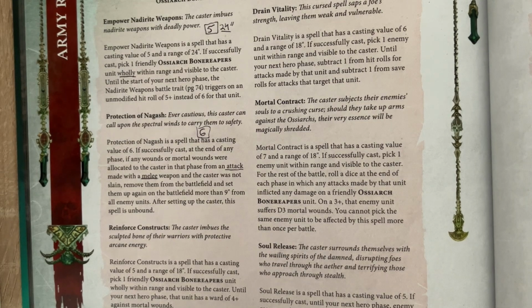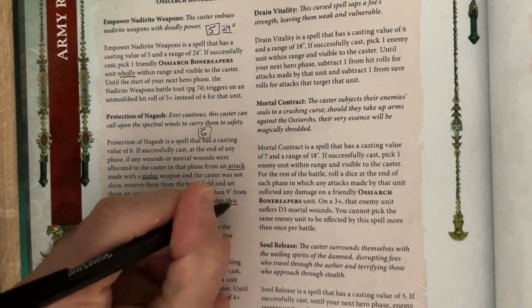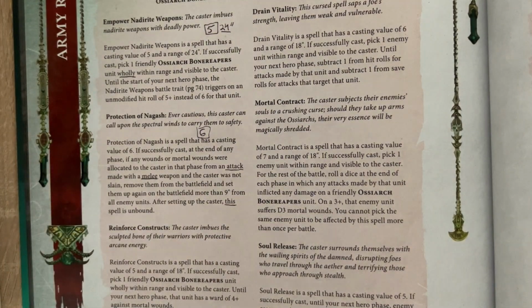At the end of any phase, so it's putting this kind of bubble on this guy. Okay. If any wounds or mortal wounds are allocated to the caster in that phase from an attack made with a melee weapon, so it would implicitly have to happen in combat, and the caster was not slain, remove them from the battlefield, set them up on the battlefield more than 9 inches from all enemy units. After setting up the caster, this spell is unbound. So the bubble goes away. The Protection of Nagash bubble, you can't keep triggering this.